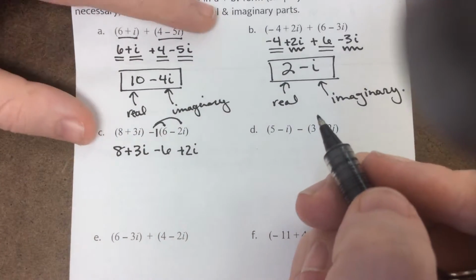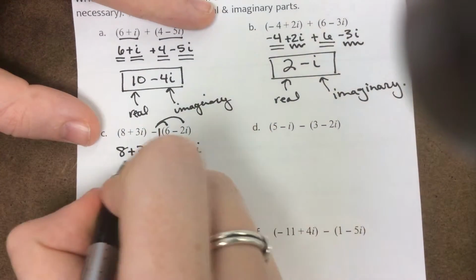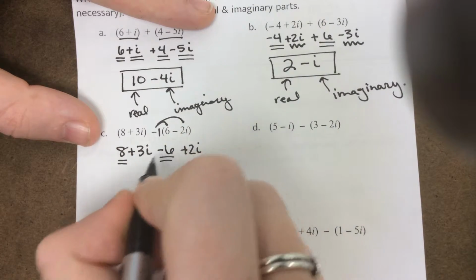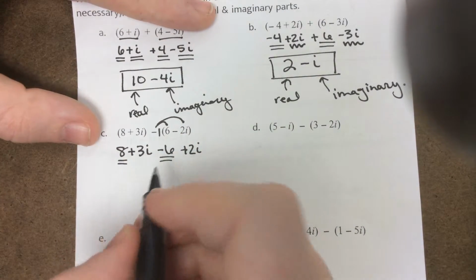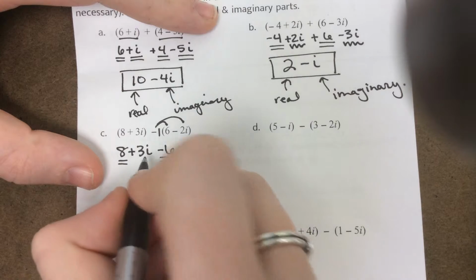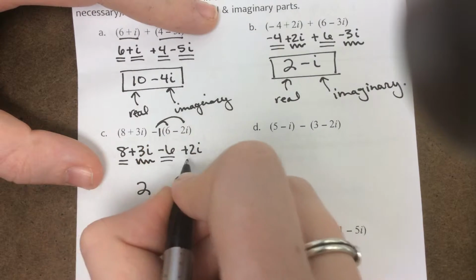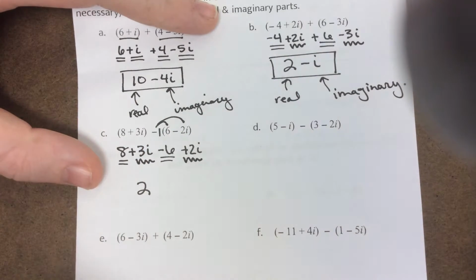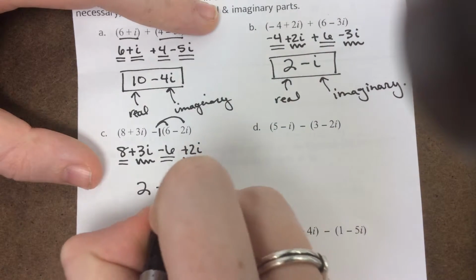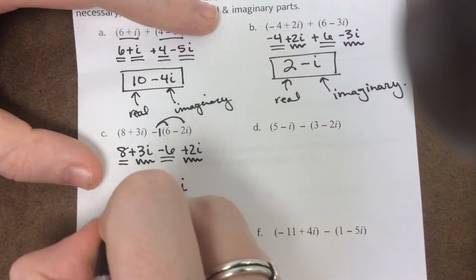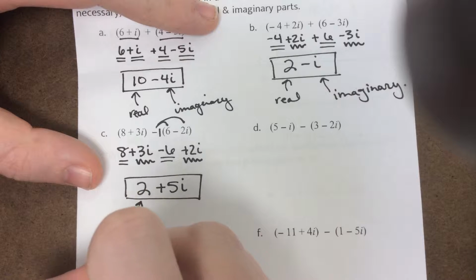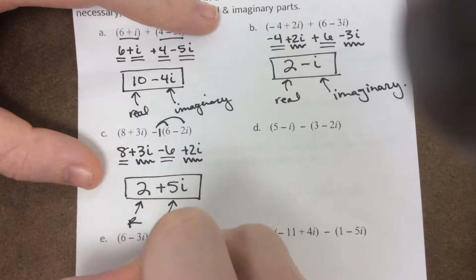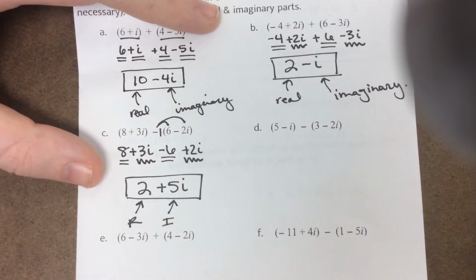So you just have to be careful to distribute the negative 1 to change the signs, and then you can combine your real parts. A positive 8 and a negative 6 leave you with a positive 2, and then the 3i and the 2i combine to be 5i. Your real part is the 2, your imaginary part is the 5i.